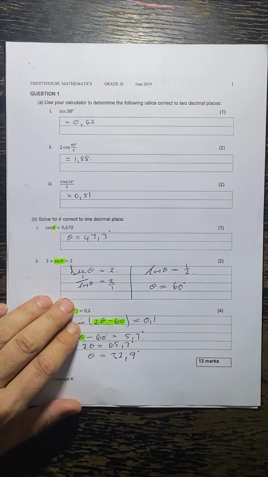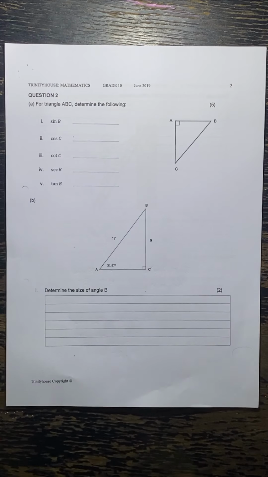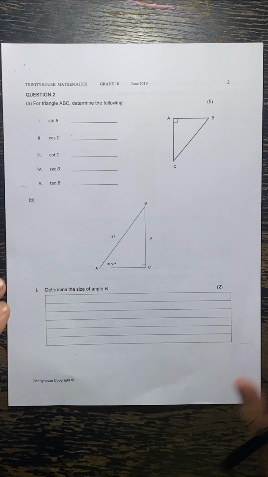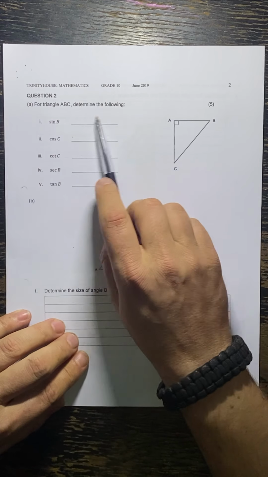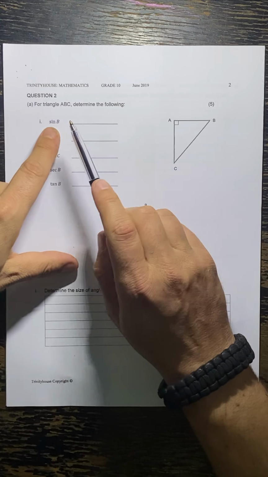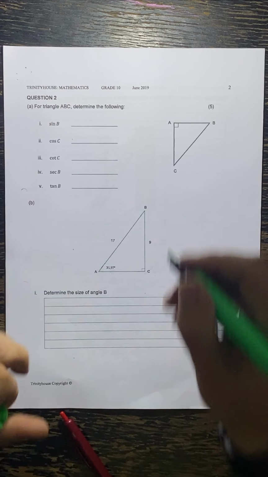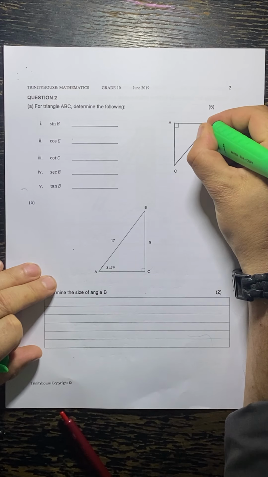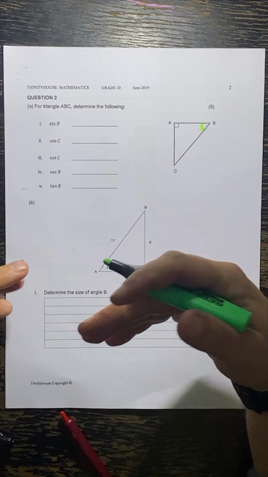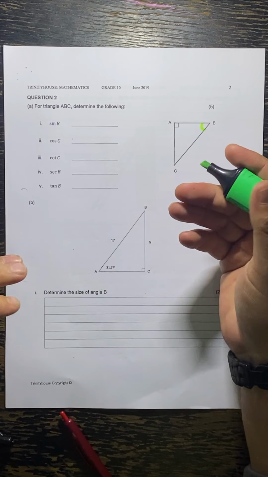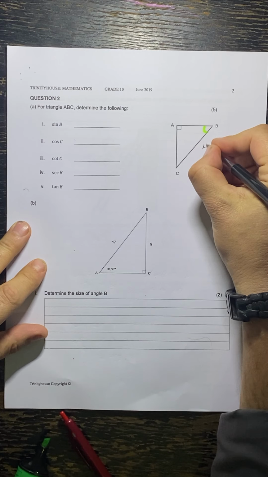All right, going on to question 2. Okay, question 2, they're saying for triangle ABC, determine the following: sine B. Now, if I look at the angle B, which is over here, I'm going to find the hypotenuse, adjacent, and opposite sides first. So this is always the hypotenuse, okay?